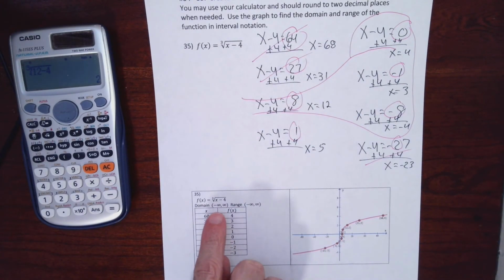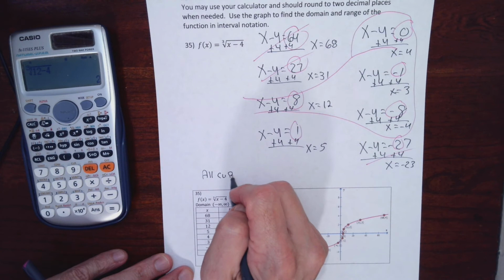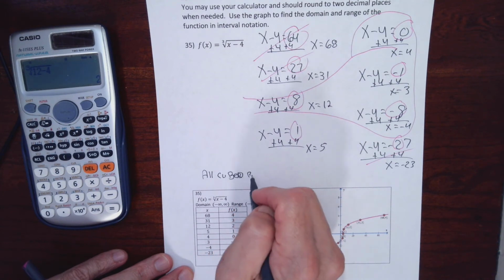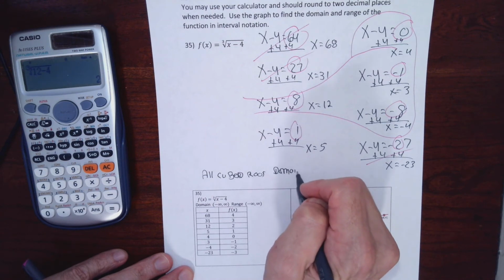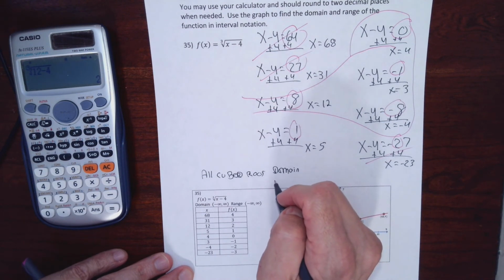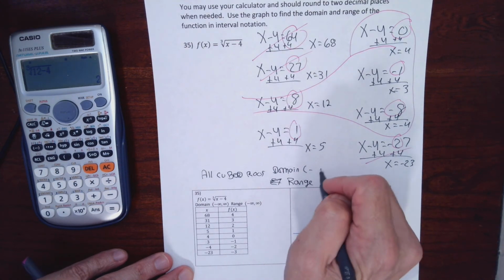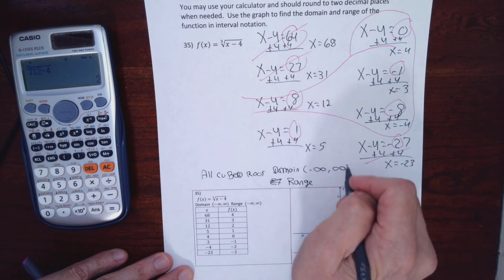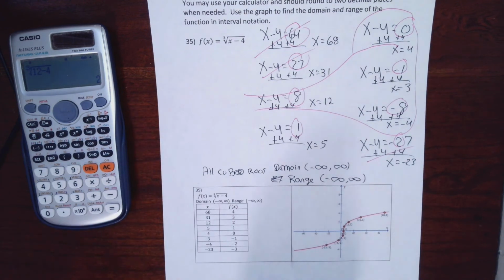And for the domain and range for all cube roots that we're going to graph, every single cube root, they all have the same domain and the same range because they don't have a starting or stopping point. They extend from the far left edge of the x-axis to the far right edge of the x-axis. They extend from the bottom to the top of the y-axis. Every cube root that we graphed in this chapter, the domain and range were double infinities, negative to positive.